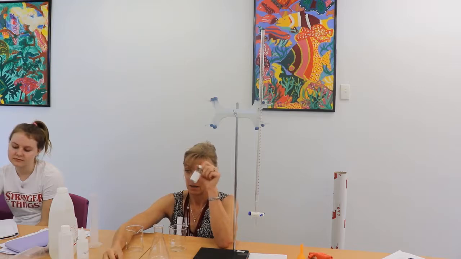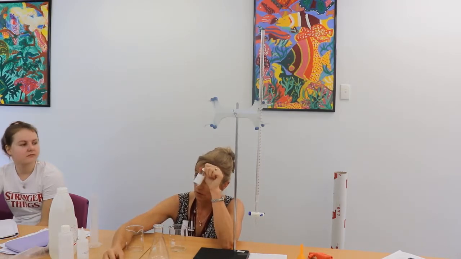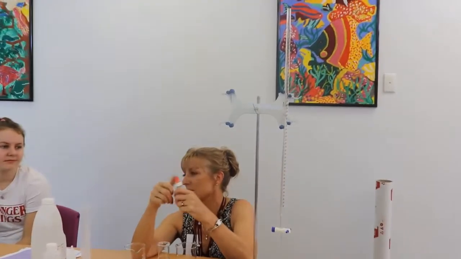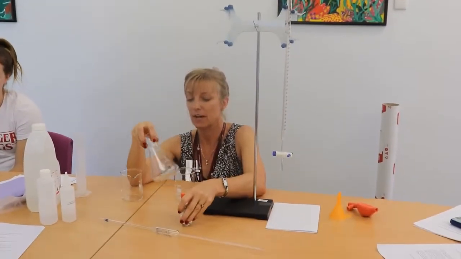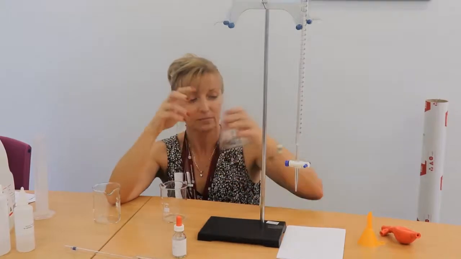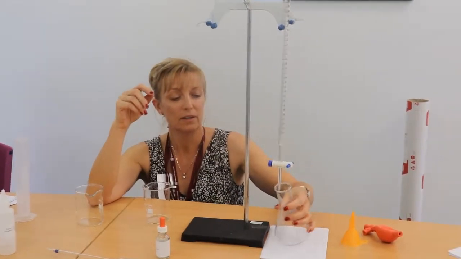So once you've done that, you then put 3 drops of your indicator in, phenolphthalein. No more than that because it's a weak acid, so it'll change your reading. It won't have any colour, it'll be clear. You put that, it looks like water under there, smells like vinegar though.